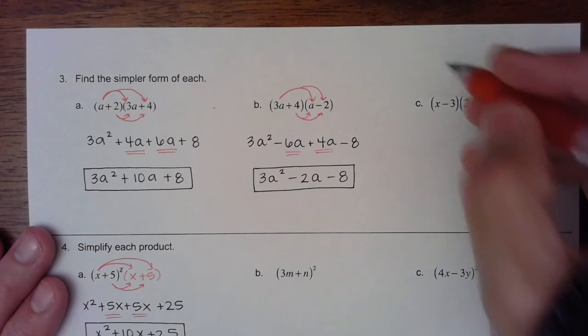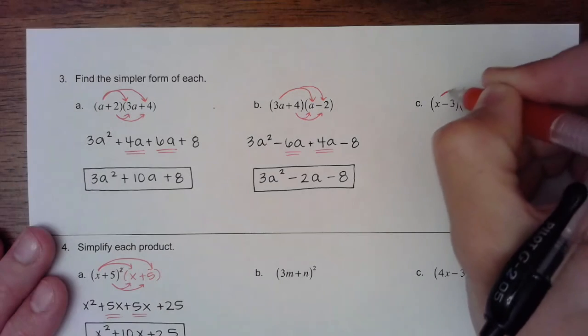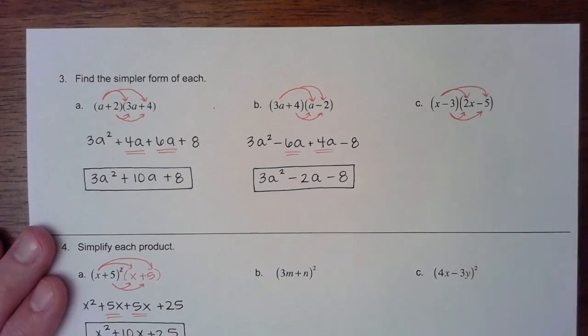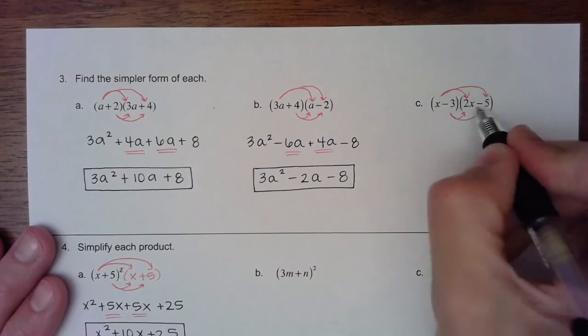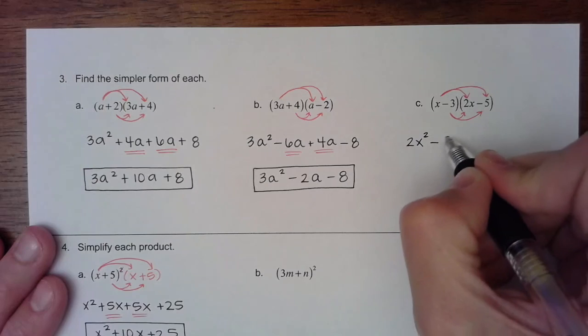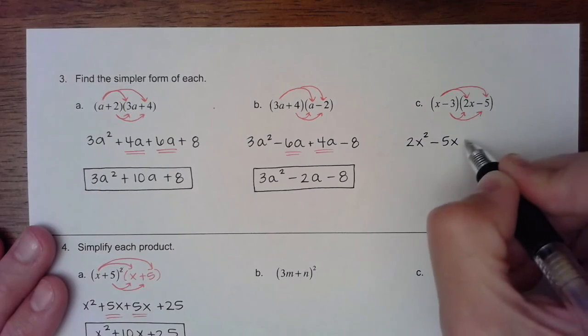And then on letter C, I'll multiply together the first ones, the outside ones, the inside ones, and the last ones. So this one, x times 2x will give me 2x squared. X times negative 5 will give me negative 5x.